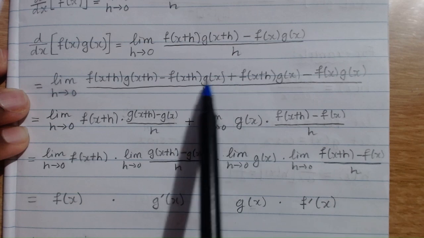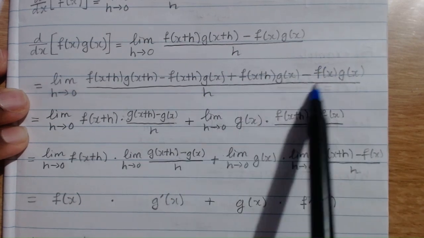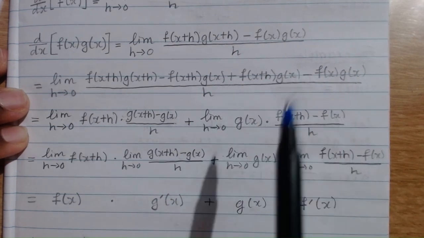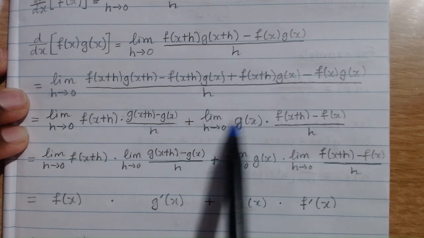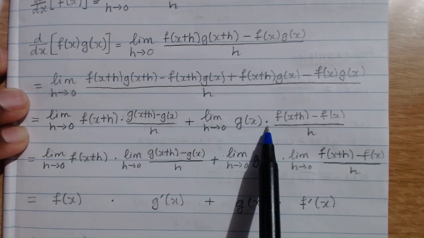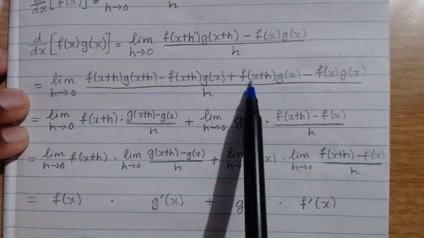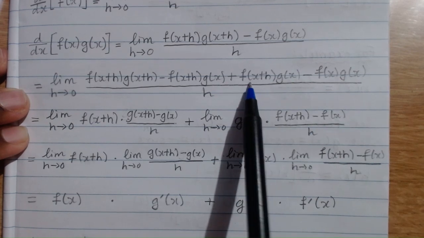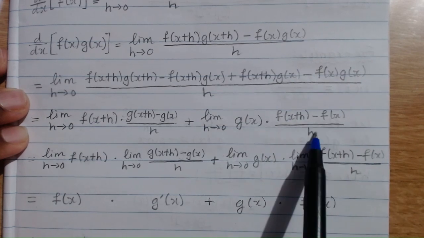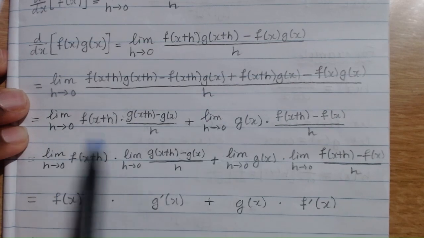Now we're going to worry about this half. You can see here we have a common g of x, so I'm going to take out that g of x. I have that g of x right there, times what's remaining after we take out g of x. So it's going to be f of x plus h minus f of x over h. So that's what we have right now.